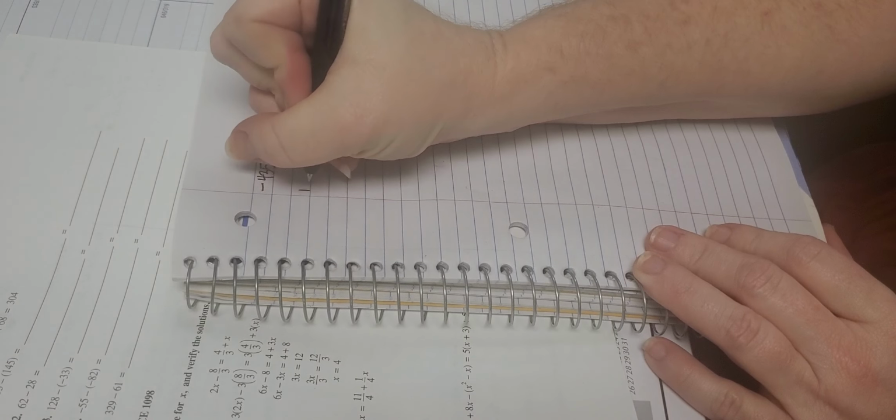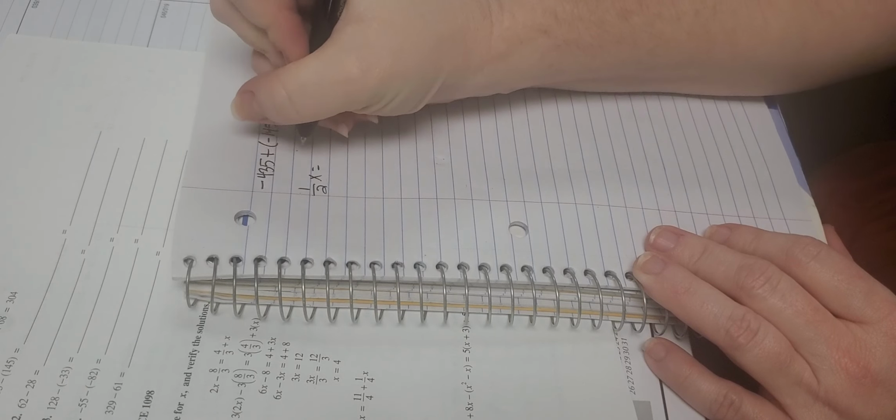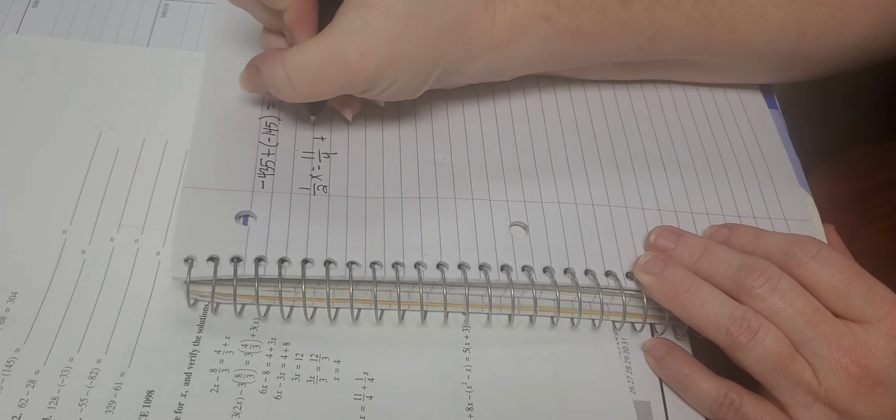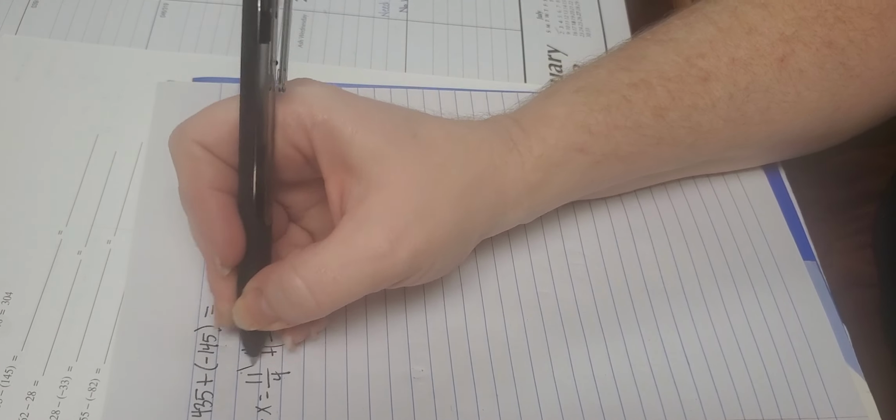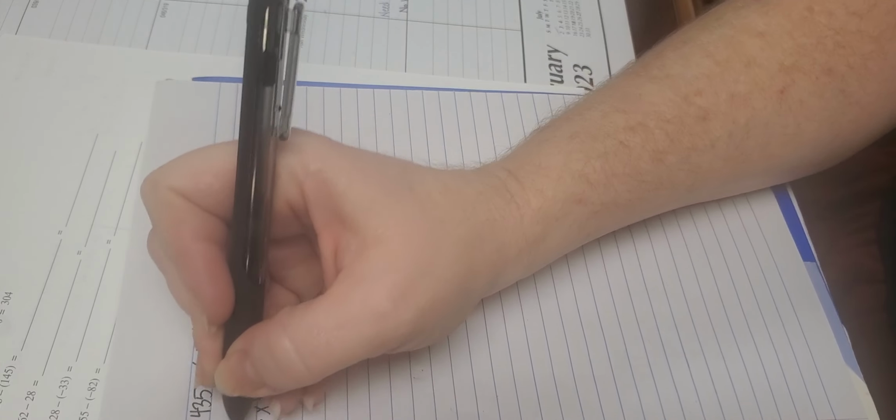But we're not going to do that, because all we're going to do is get rid of the fraction. We're going to look at our denominator, and we're going to decide what is common between all three of those. 4. 2 goes into 4 2 times, 4 goes into 4 1 time, 4 goes into 4 1 time. Okay, so when I do that, I'm going to say 1/2 x equals 11 over 4 plus 1 over 4 x. I'm going to multiply everything by 4. If I do it to 1, I have to do it to all.